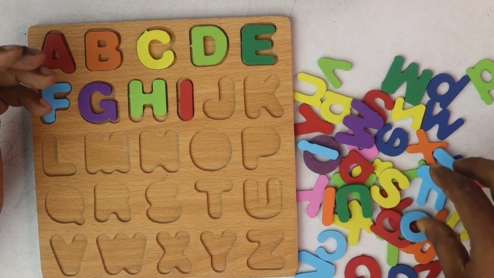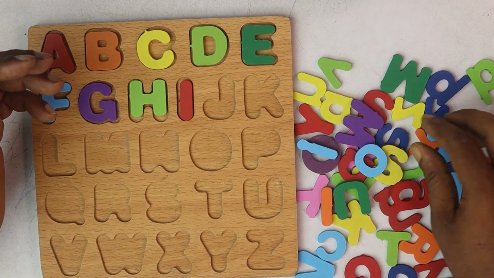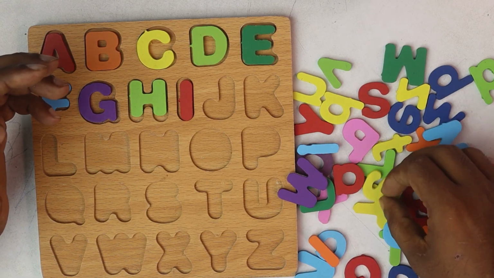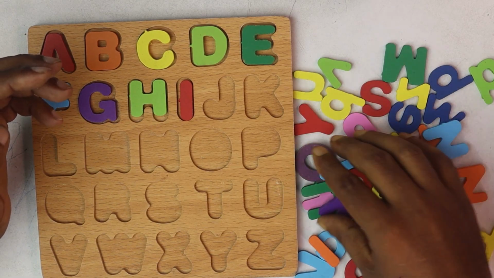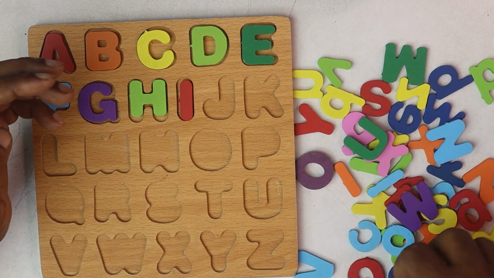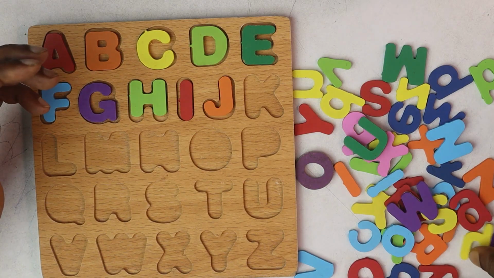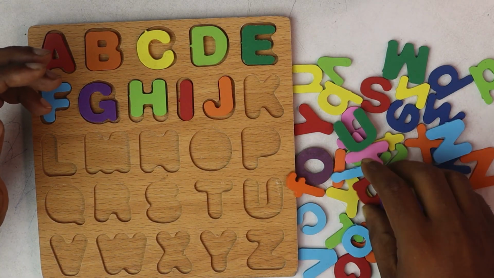Now find for J. J. Where is J? J. J. J. J. J. Keep it here. Now find for K.